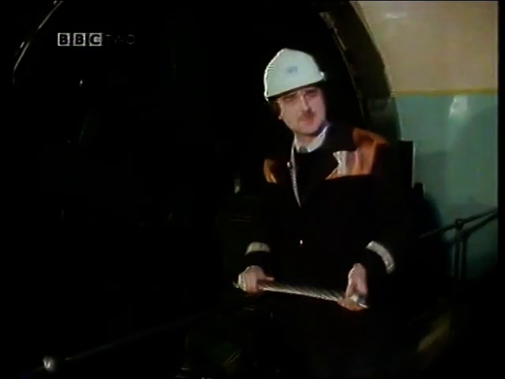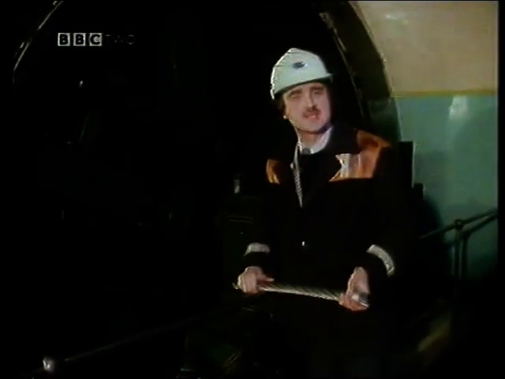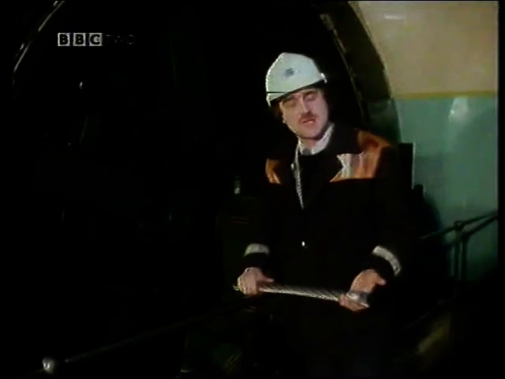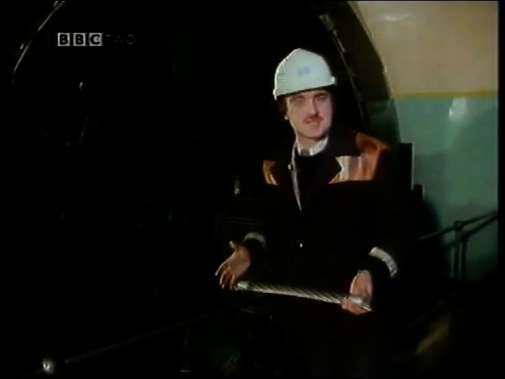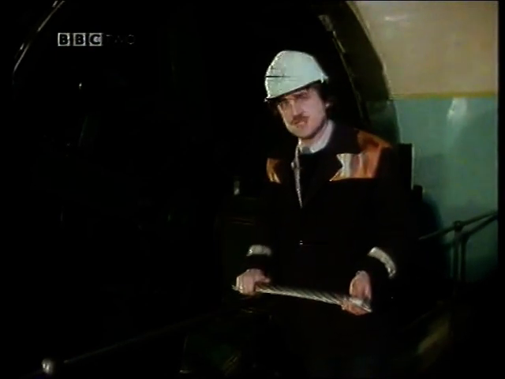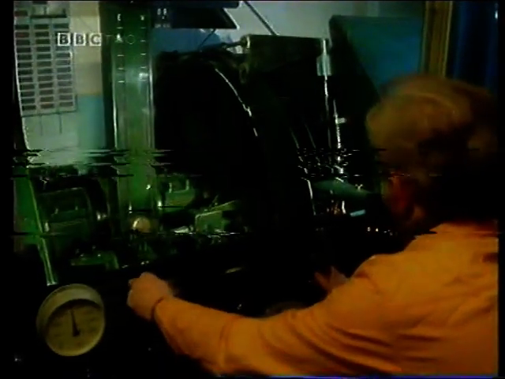Well, as well as resisting bending stresses, the rope also has to take the cage and the men. After all, that's what the lift system is designed for, to take so many miners over a certain distance in a given time. So let's take a look at the whole cycle of lift operations.